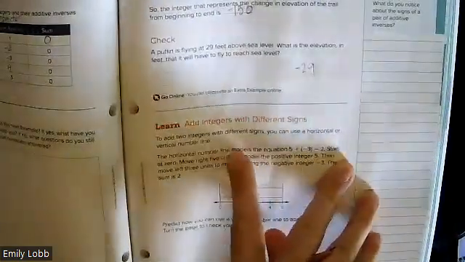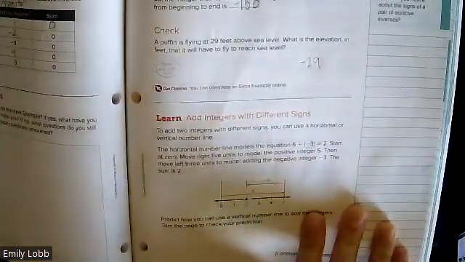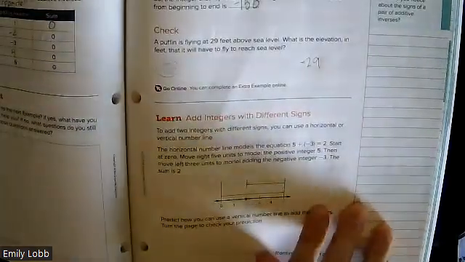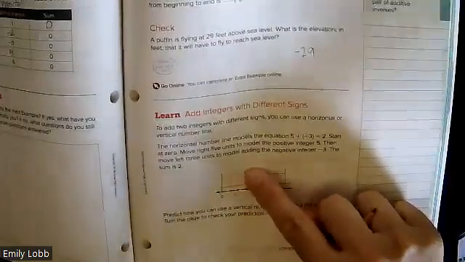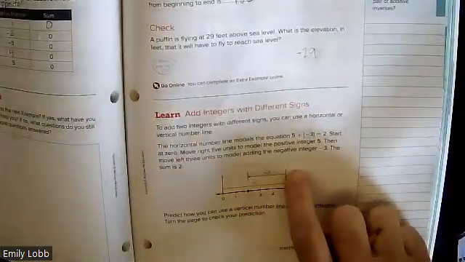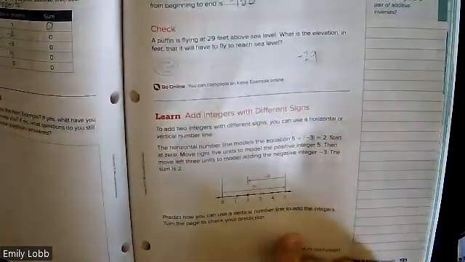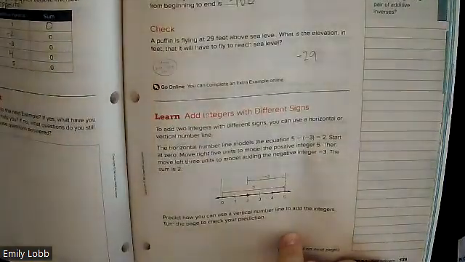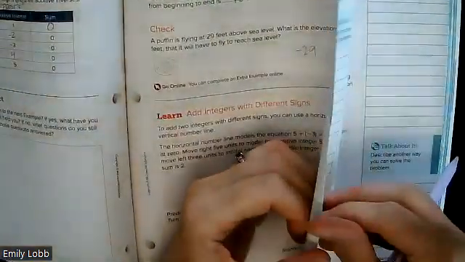To add two integers with different signs, we could use a number line. This is showing you 5. It went from 0 to 5 and then back 3, so it went 3 to the left. Start at 0, move right 5, and then move left 3 to model where you would end up at +2. Vertically, it's going to look the same, just up and down instead of left and right.